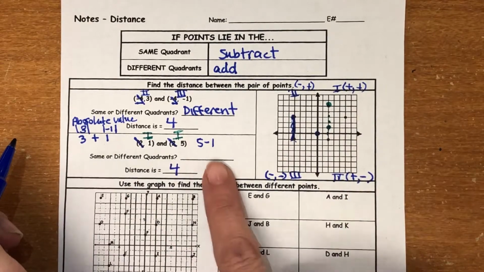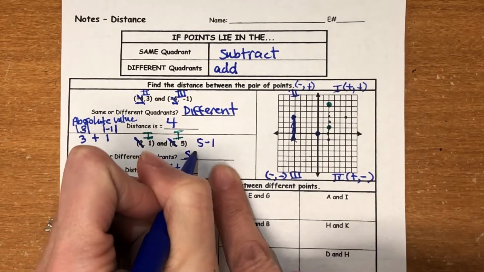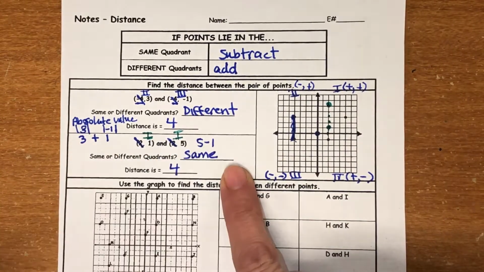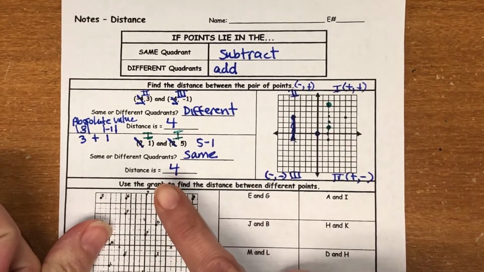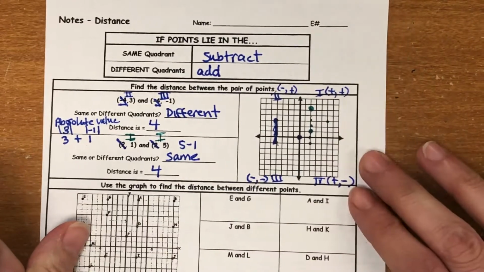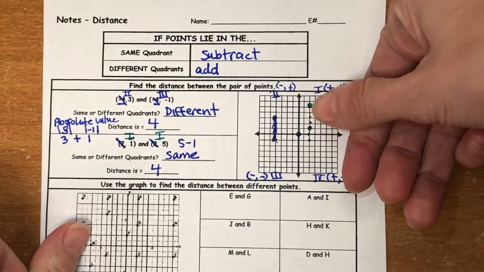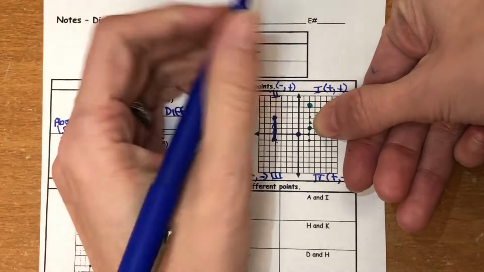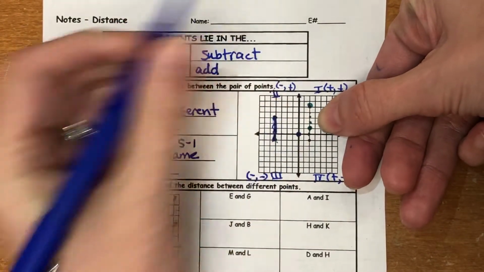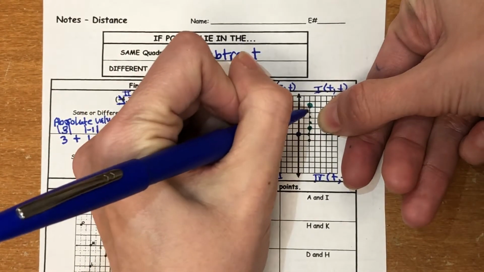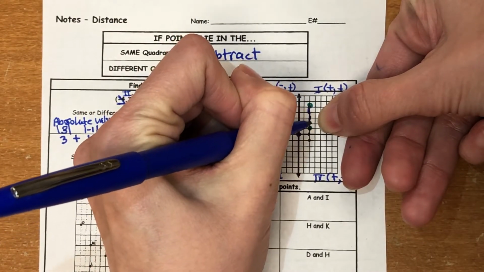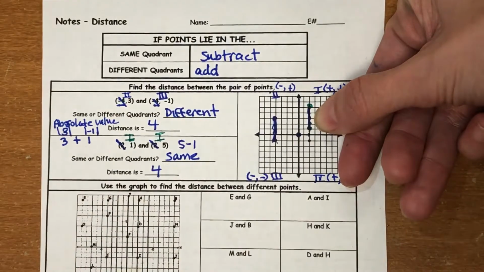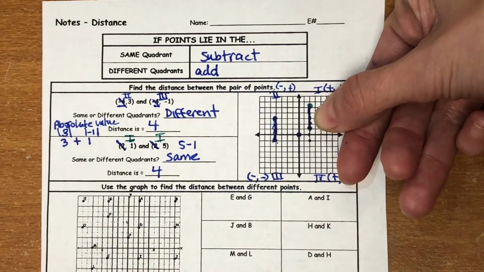And we're also going to note that they are in the same quadrant. So if the points are in the same quadrant, you're going to subtract, okay? So over here, you can check. Well, here are the points that we did. So we subtracted, and we can count, double check, 1, 2, 3, 4. So it's 4, they're 4 apart, okay? All right.